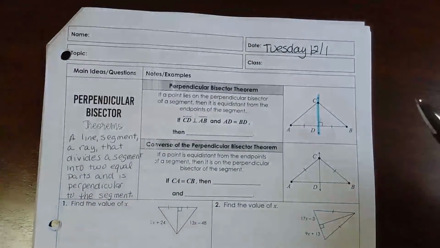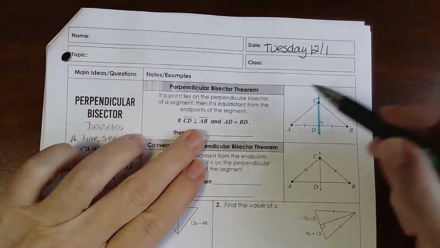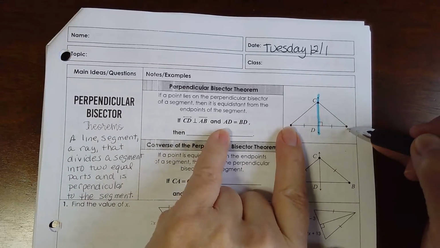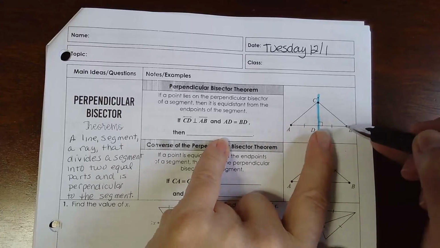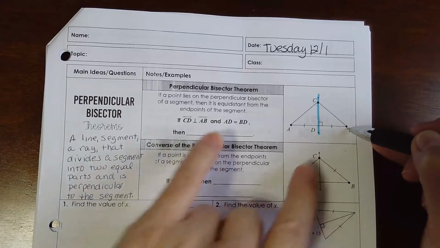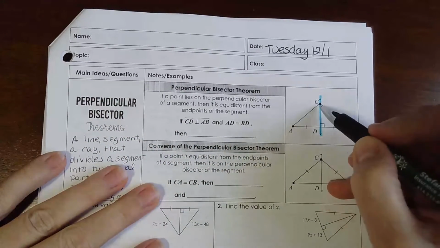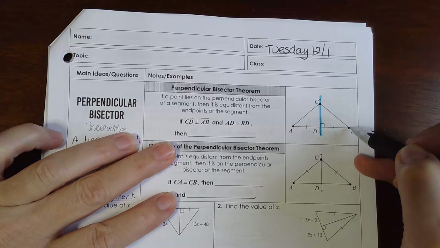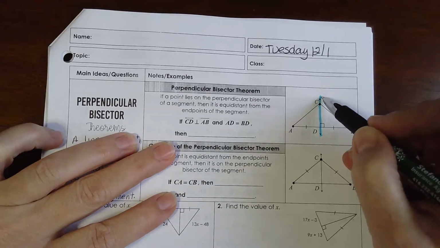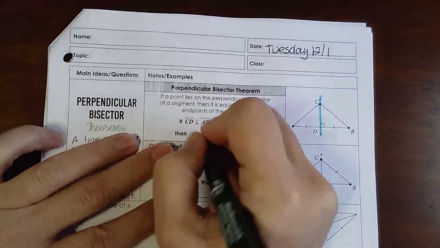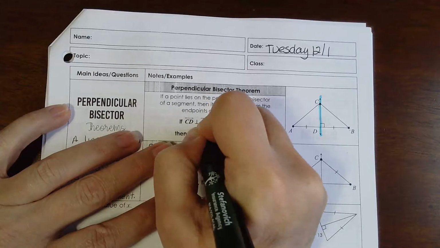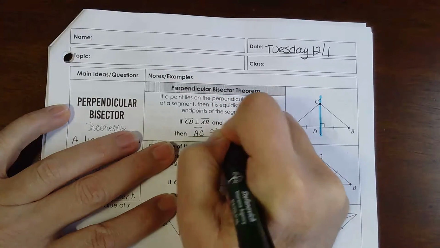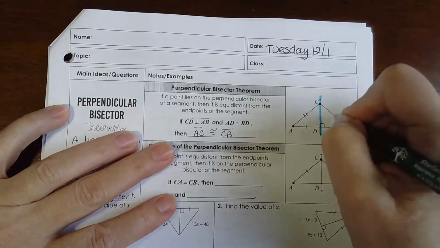So here it says if CD is perpendicular to AB, and AD equals DB, then here's our point C, then AC is going to be the same distance as BC. So AC is going to be congruent to CB.